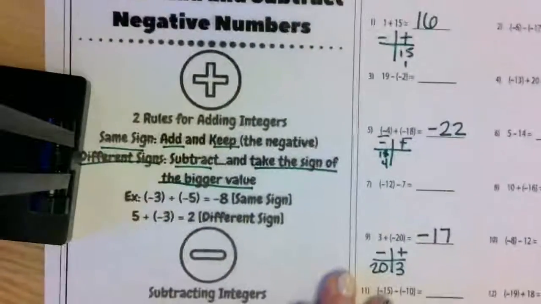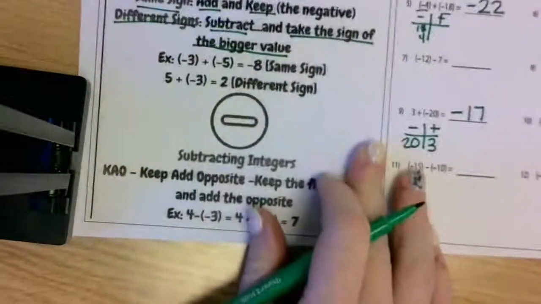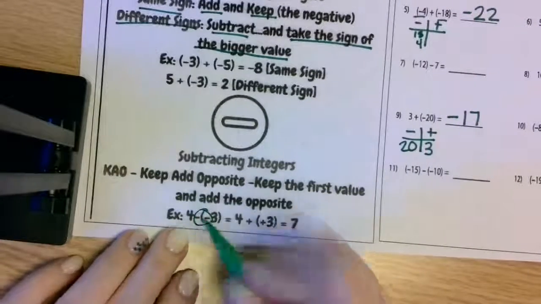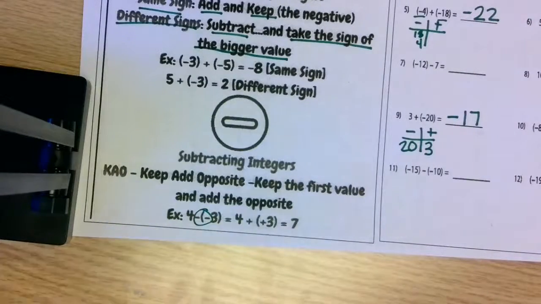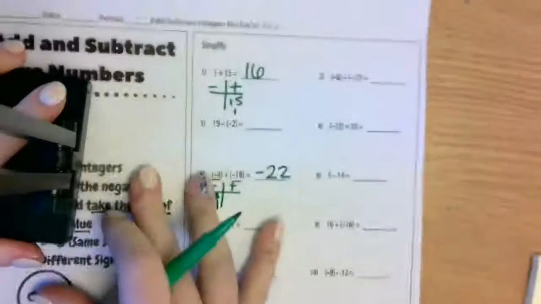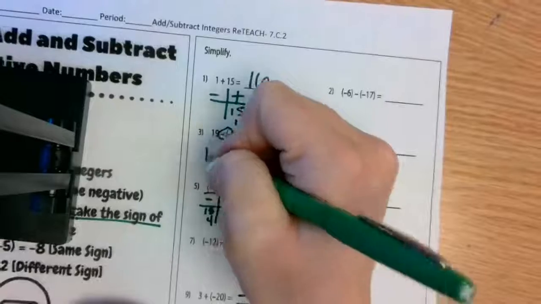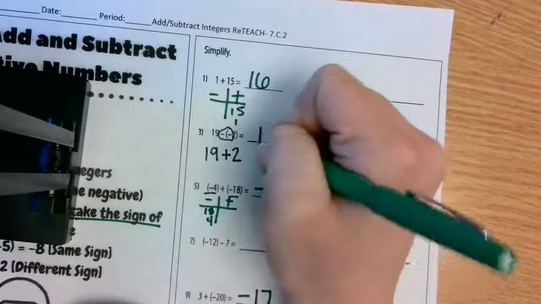Alright, moving along. Now we're going to subtract. So keep, add, opposite. So you keep the first value, add the opposite. So keep, add. So a big thing with this, if you have a minus and negative, it turns into a plus sign. I like to think that looks like a plus sign. Let's put all these guys together. So again, I see my minus and negative right there, so this is immediately going to turn into a plus sign.